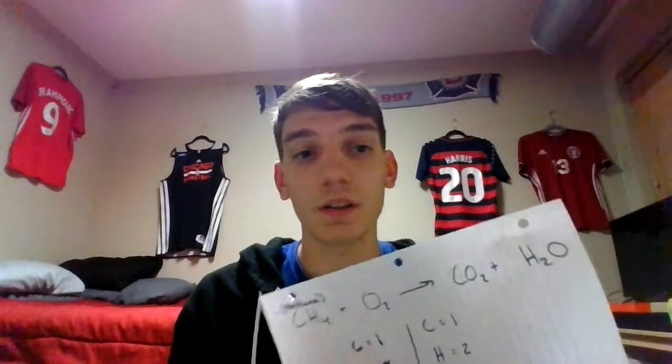Next, I'm going to do hydrogen. I noticed there is 4 on the left, but there's only 2 on the right. Which means I'm going to need to put a coefficient of 2 in front of water in order to get that 4. And after doing that, now my hydrogens are balanced. I have 4 on the right and 4 on the left.